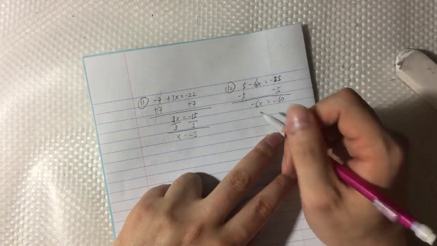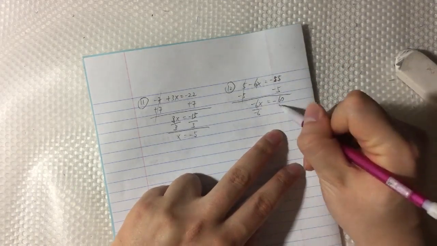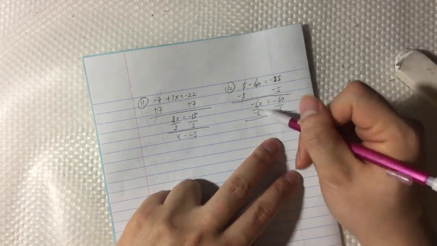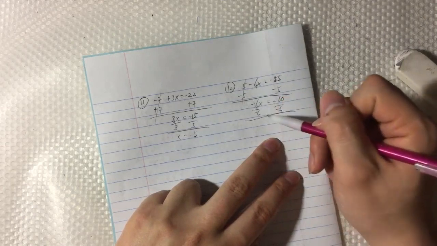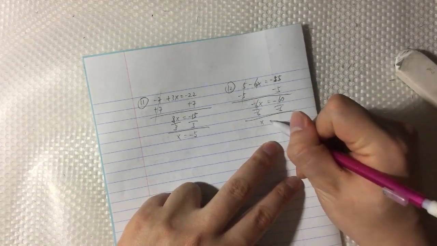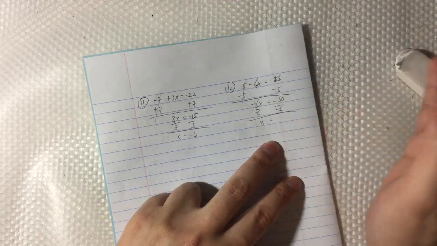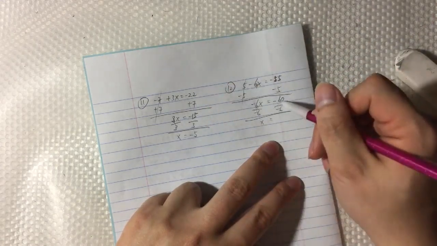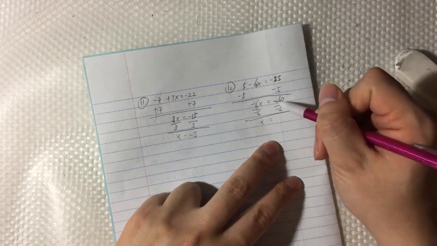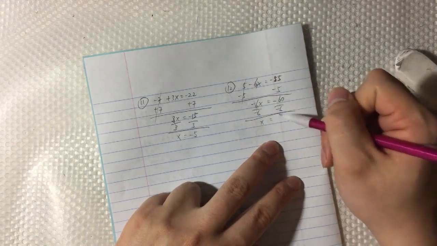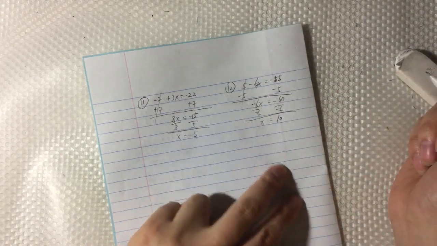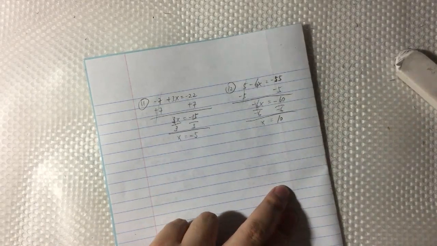In order to get s by itself, I divide both sides by negative 6. Then negative 6 on the top and the bottom get cancelled. We get s by itself on the left side. On the right side, negative 60 divided by negative 6. Double negative is positive. 60 divided by 6 is 10. So the answer is s equal to 10.